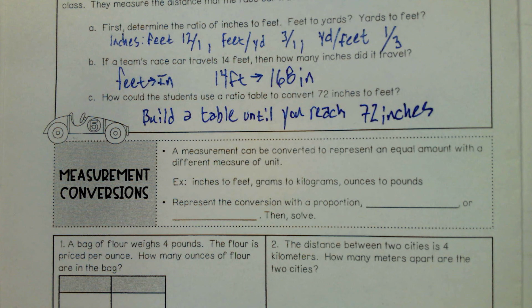Inches to feet, grams to kilograms, ounces to pounds. And then we're also going to get into some metric stuff. Tomorrow we'll definitely look at both. What we call British standard units, the stuff we use, pounds, yards, inches, feet. Also called imperial. And metric units, which pretty much the rest of the world uses.